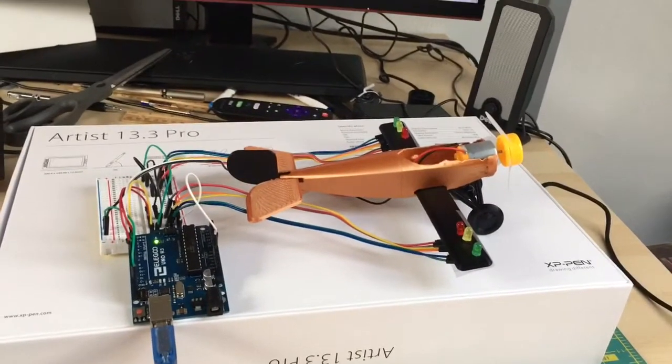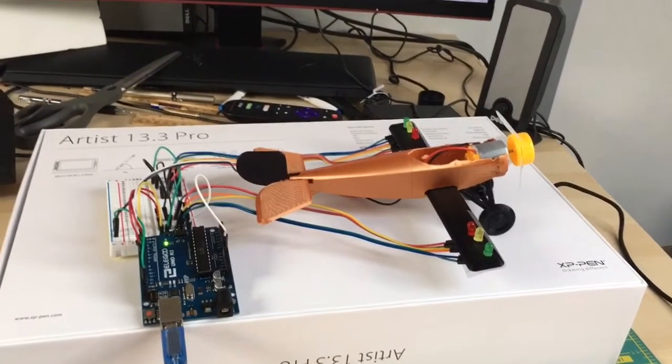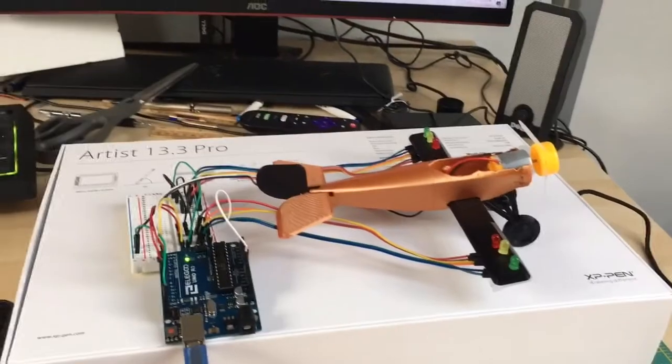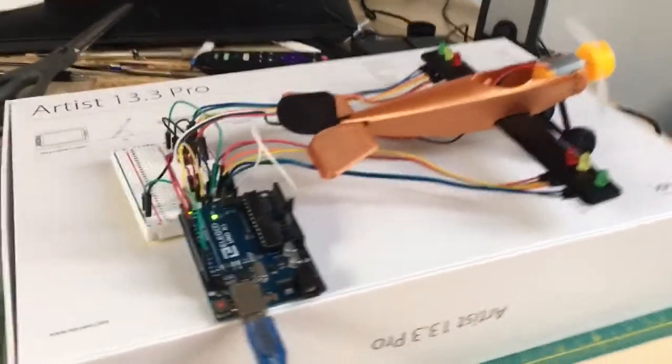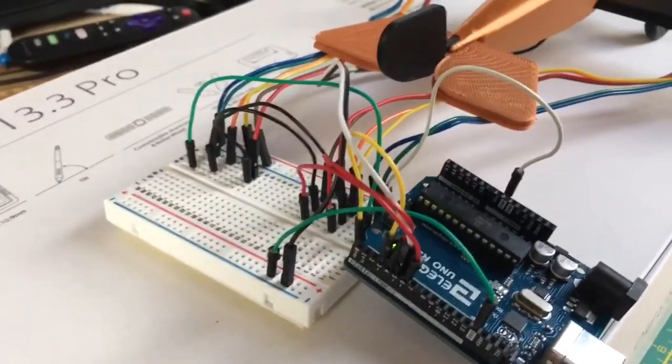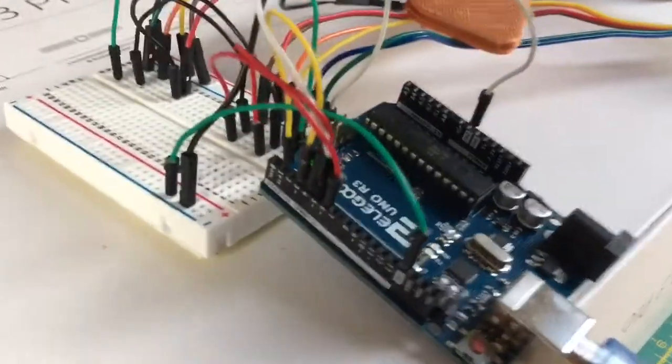For my project, I have this little model plane that I built. It has 3 LEDs on each wing, as well as a DC motor in the center. The LEDs themselves are all wired in parallel, and everything is being powered by independent pins.